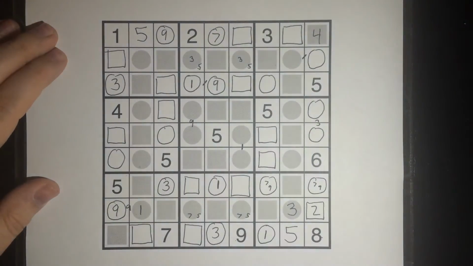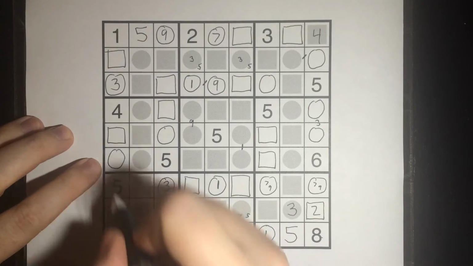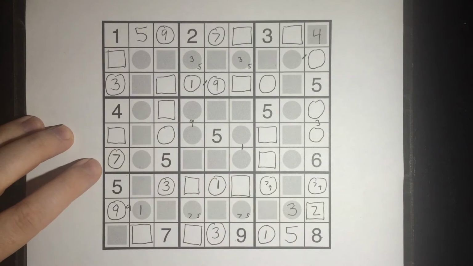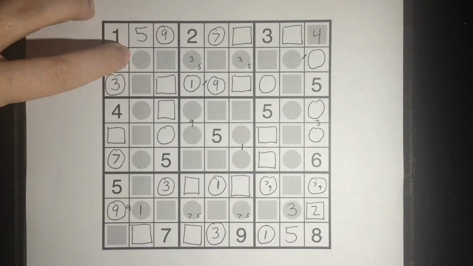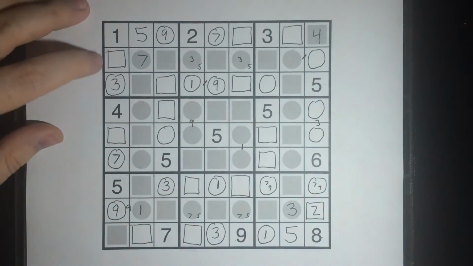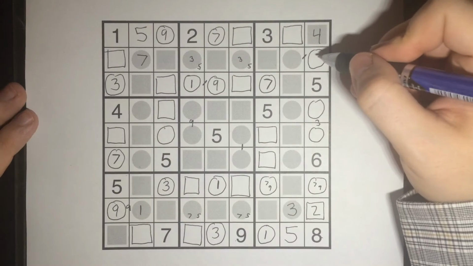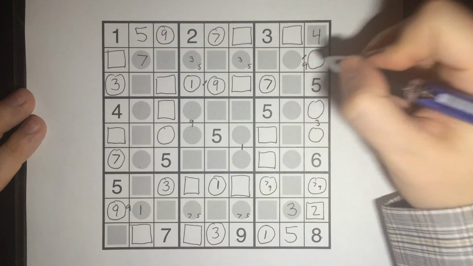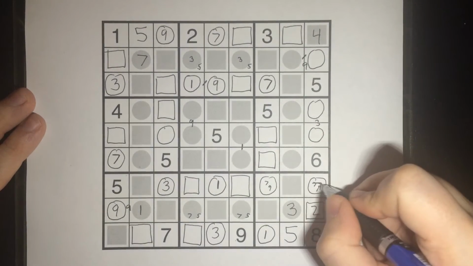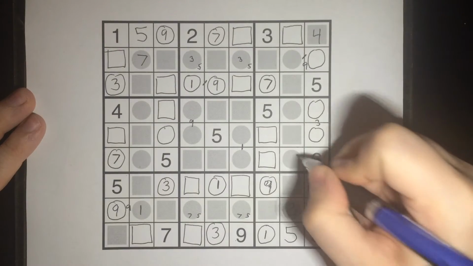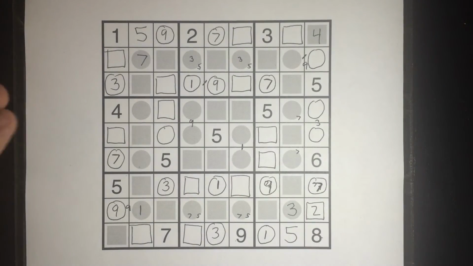This is the last odd in this column. This is the last place a 7 can go. Makes this a 7. We have a 1 and 9 to place up here. We actually get the 7, 9 resolving now. 7's in one of those cells.